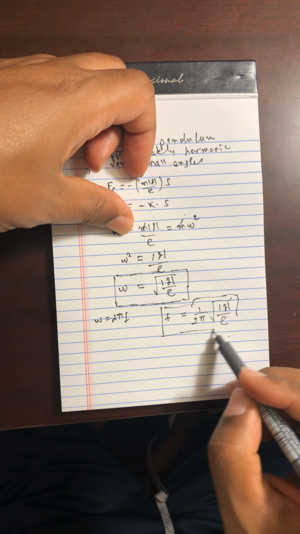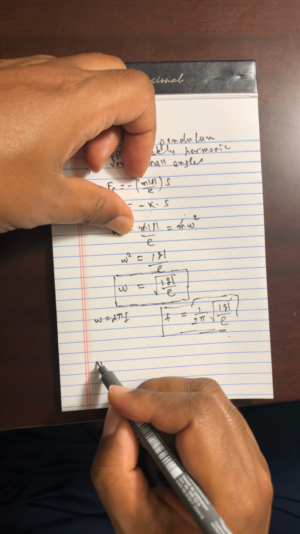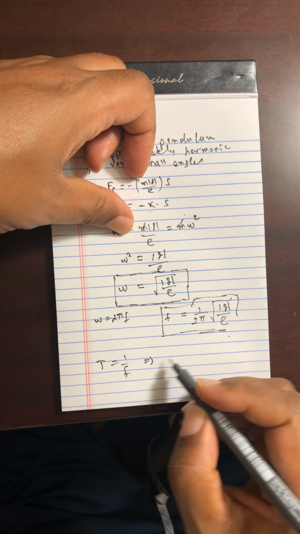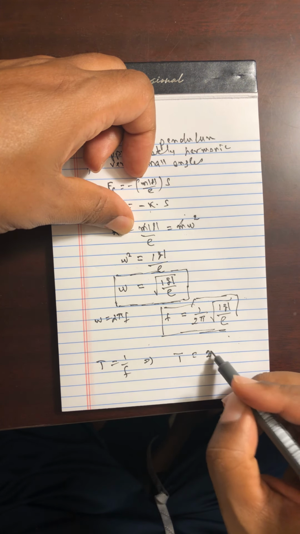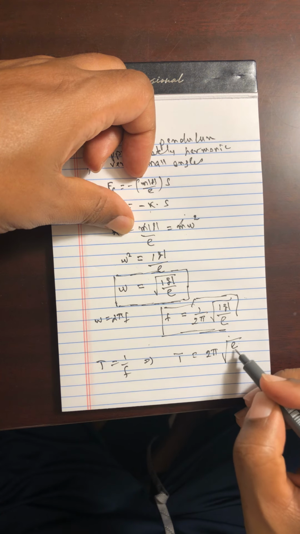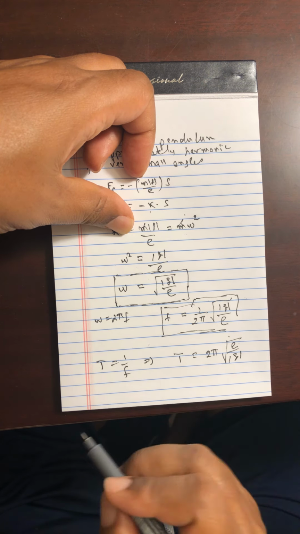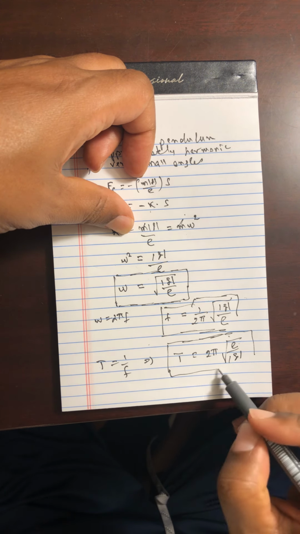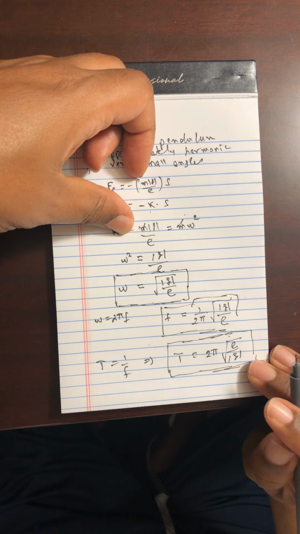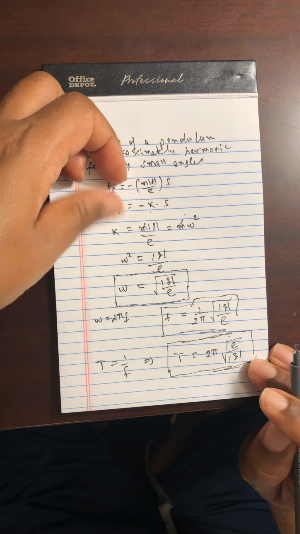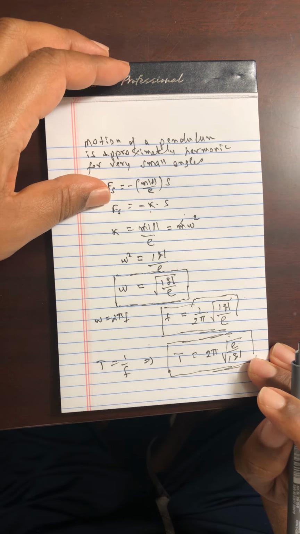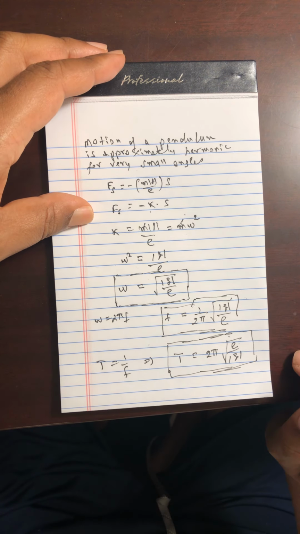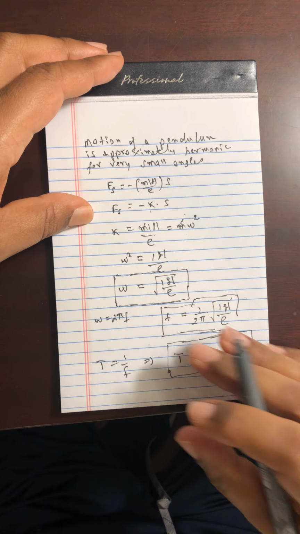Okay, and the period is the inverse of the frequency, 1 over f, so it follows that the period is 2 pi times the square root of length divided by gravitational acceleration. Okay, so these are the formulas that relate the oscillation properties of the pendulum with the length of the pendulum and gravitational acceleration. So remember, a pendulum is not exactly harmonic, it's only approximately harmonic when the angle is very, very small.